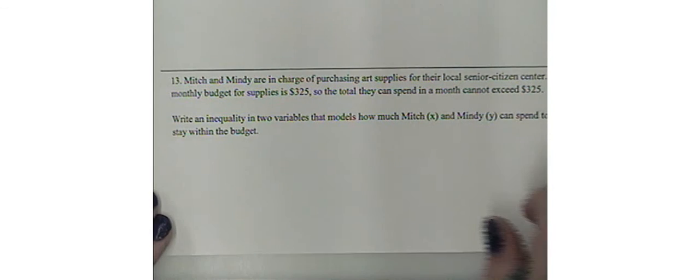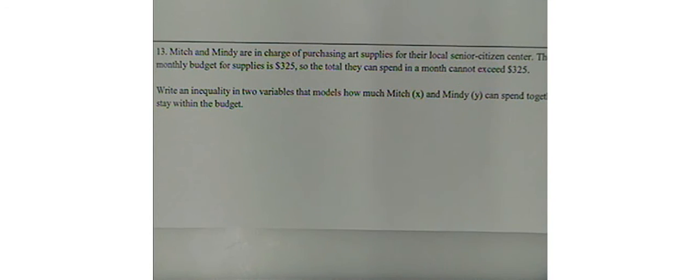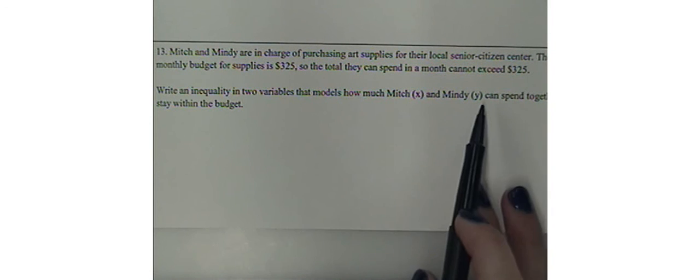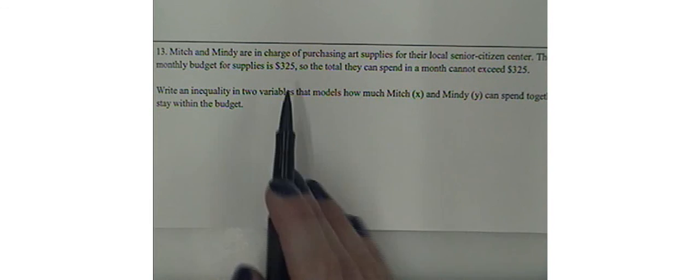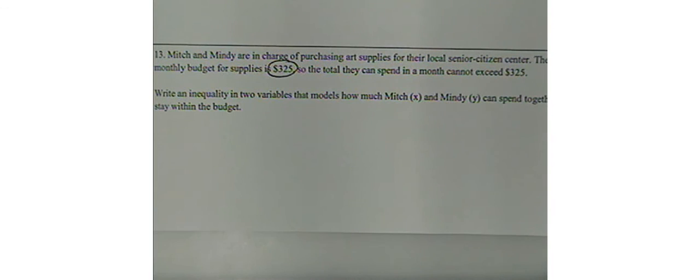And then I put a line here kind of dividing this because this is a new problem. And you are just going to write it like we did in the book with Axel and Anisa. X stands for Mitch, Y stands for Mindy, and this is the total amount of money. So you can read the problem, and I want you to set up question 13. Don't overthink it. Look back in your book if you need help with that question.